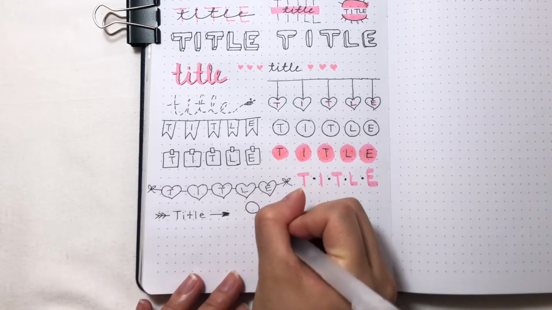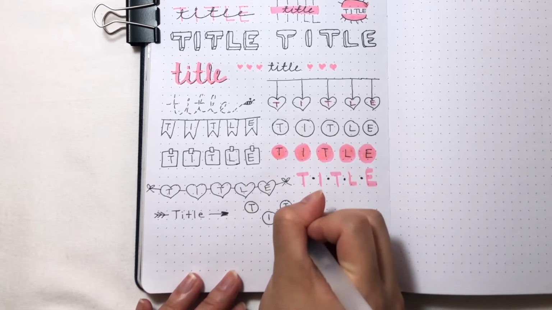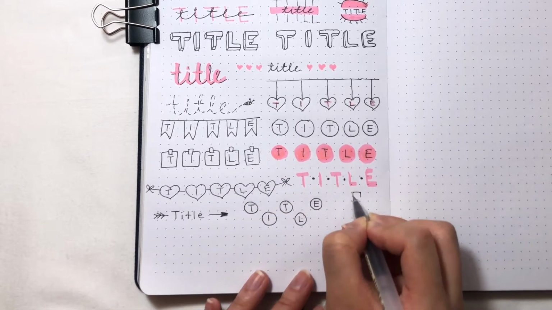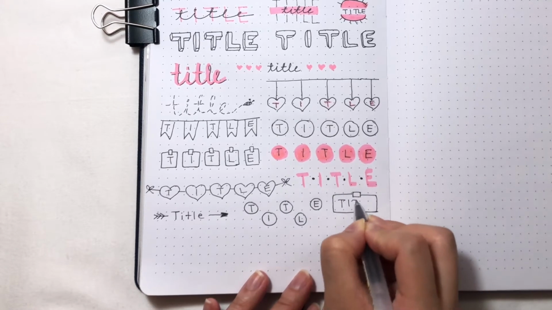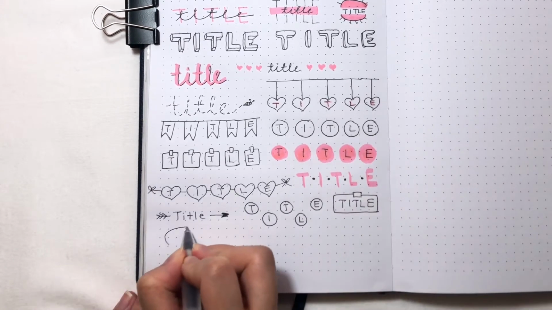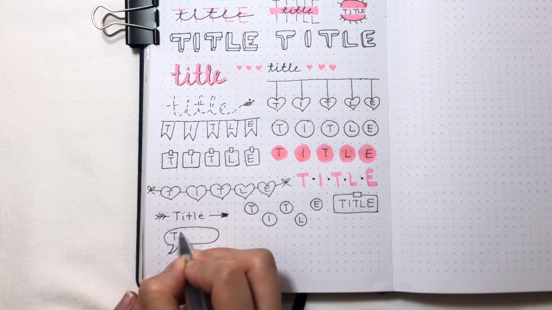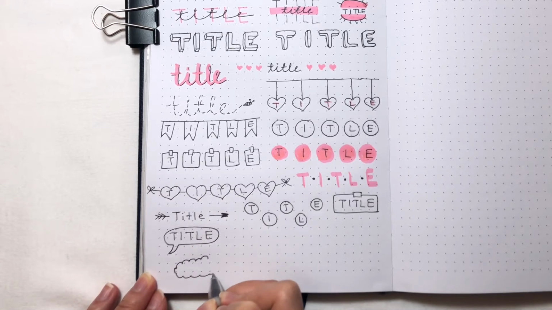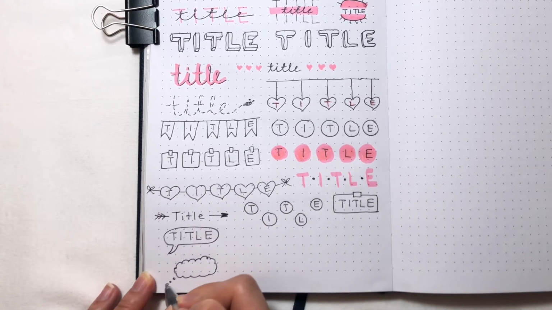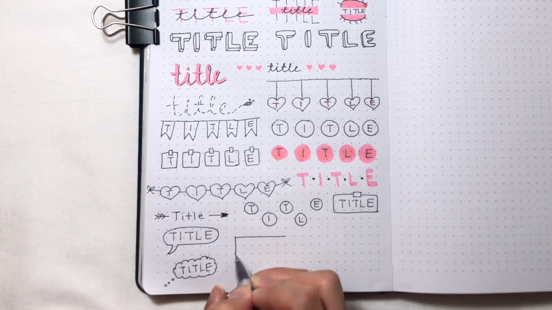Here is a title with circles once again, but just not all in a row. This title is on a tape piece of paper. A title in a speech bubble. A title in a thought bubble, a title on a spiral notepad.